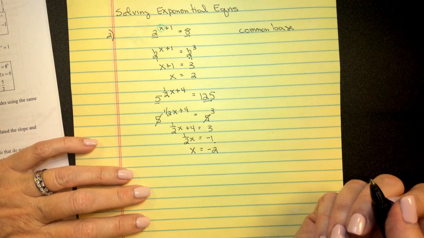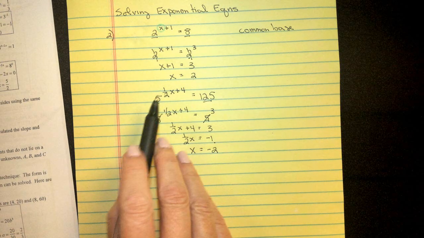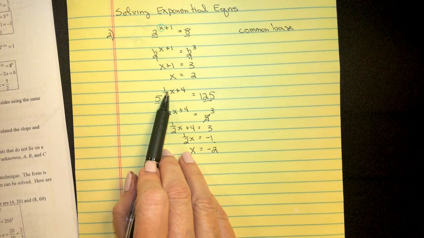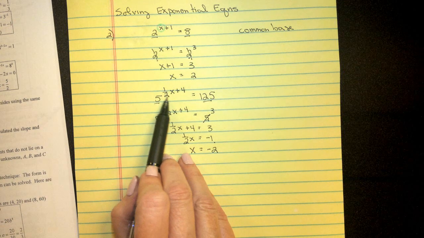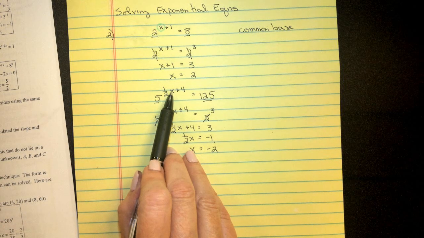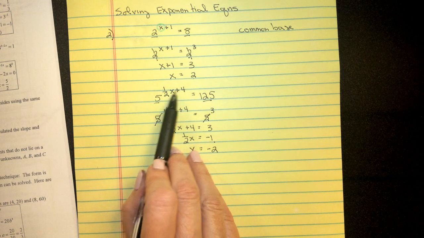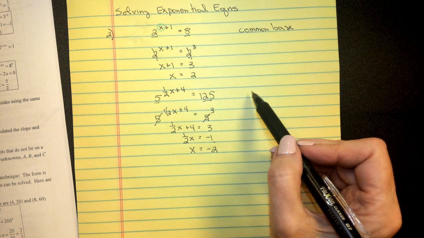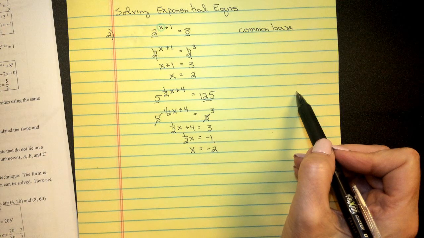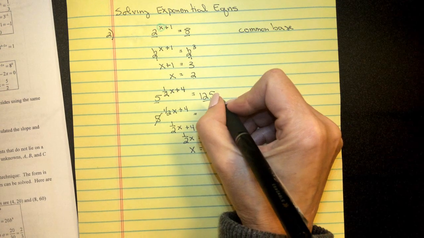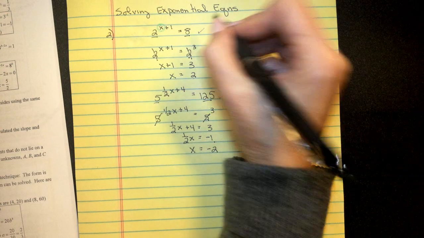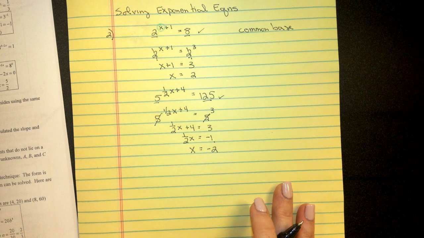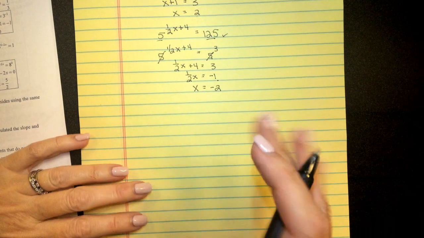Now, up in my head, I'm going to plug this in. -1 is what happens here. -1 plus 4 is 3. 5 cubed is 125. If you're not sure what to do, then you need to work it out longhand to verify your answer. You should never be wondering if it works. Another one.